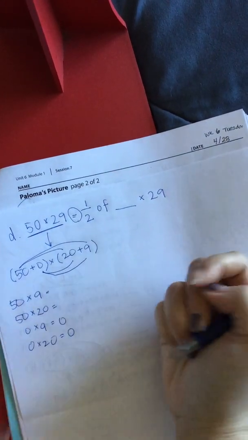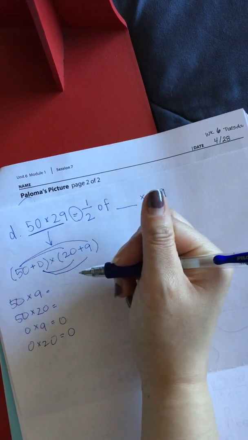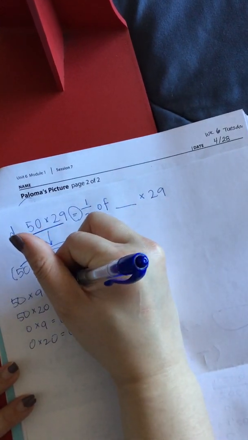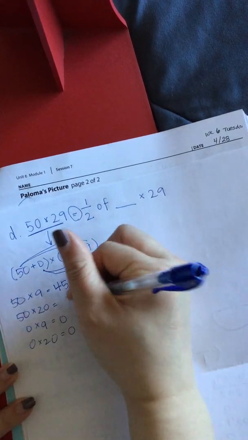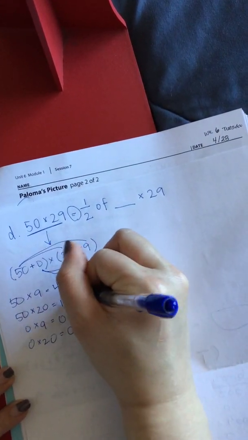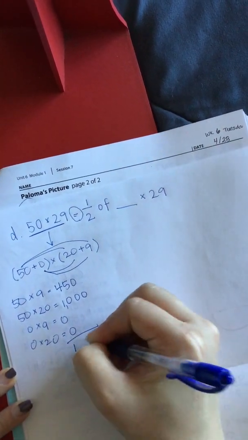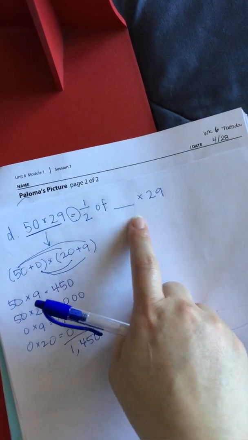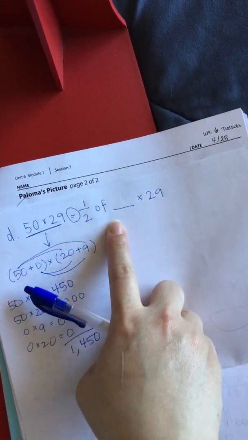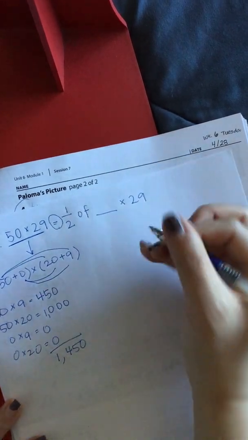I know these are both 0 right away because anything times 0 is 0. 50 times 9 is going to be 450. 50 times 20 is going to be 1,000. So now I'm just going to add them up, and it's 1,450. So now I know that anything over here needs to be equal to this same amount.